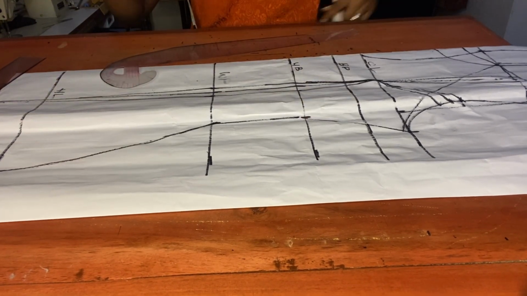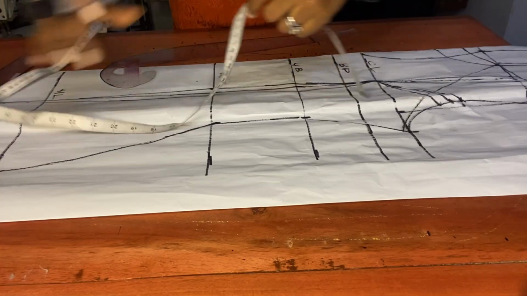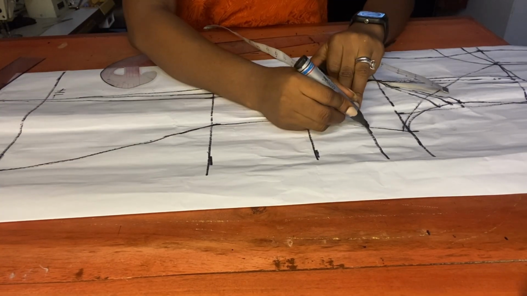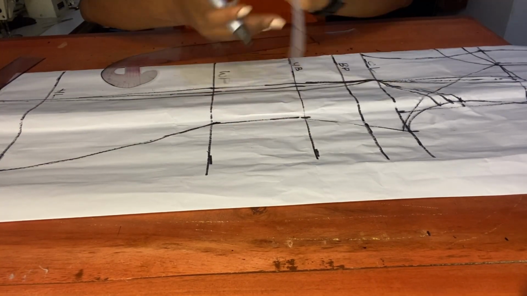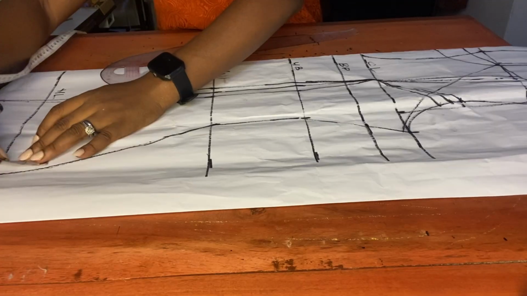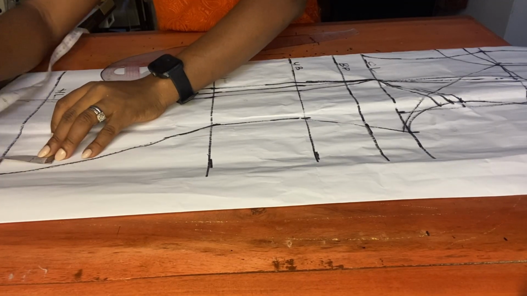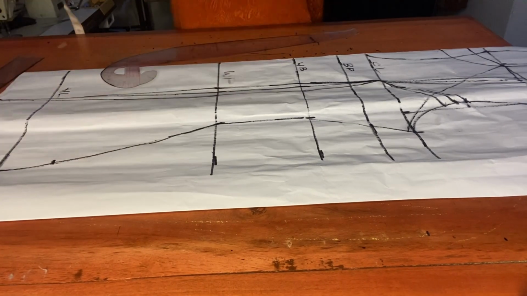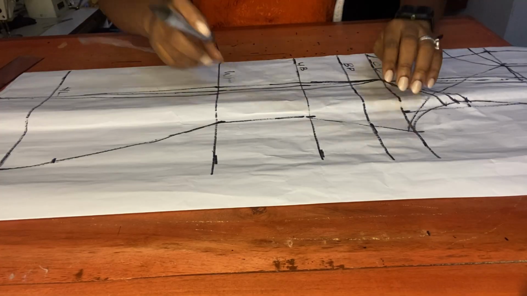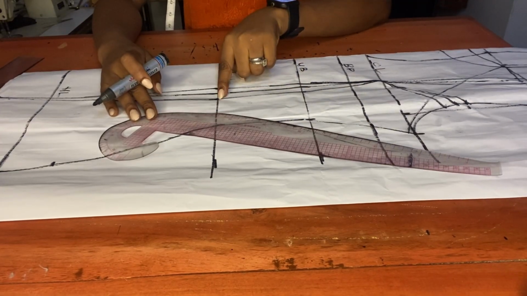So we can decide to do this, right? So I'm starting from my bust point, and then I'm going up by 2 inches or 2.5, let me say 2.5 inches.